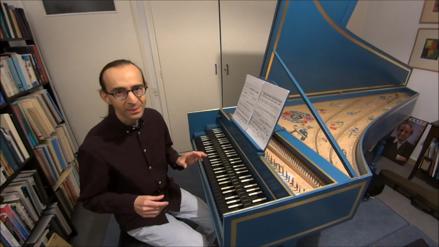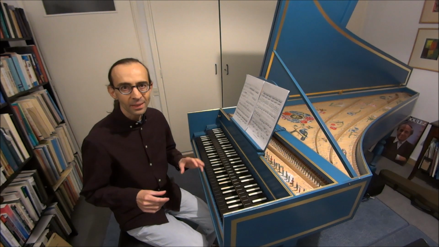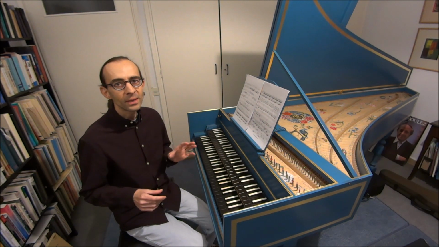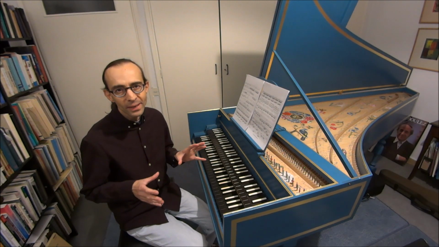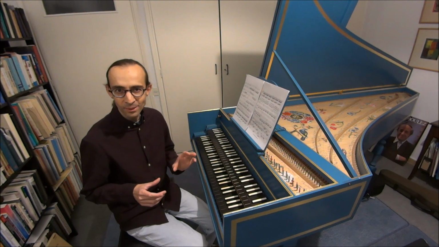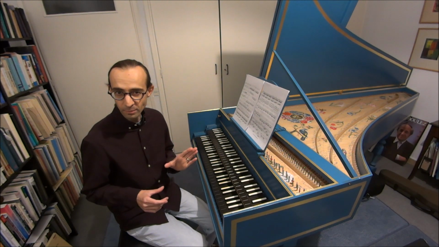Kerll's Passacaglia is one of those pieces that is very satisfying to play. And in case you decide to play it yourself, which is something I would strongly encourage, I would say there are 3 variations that might present some technical challenges. So here are my suggestions on how to approach them.